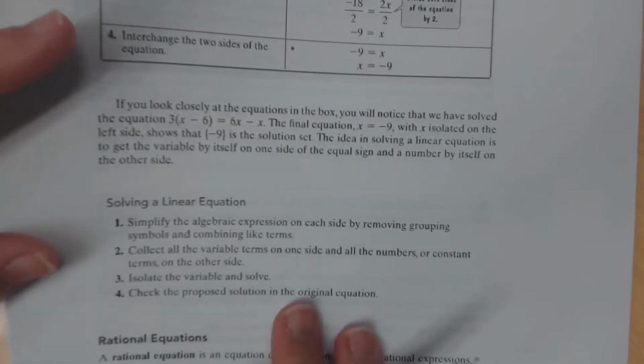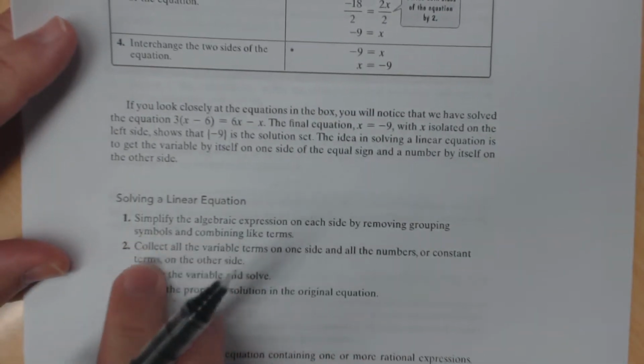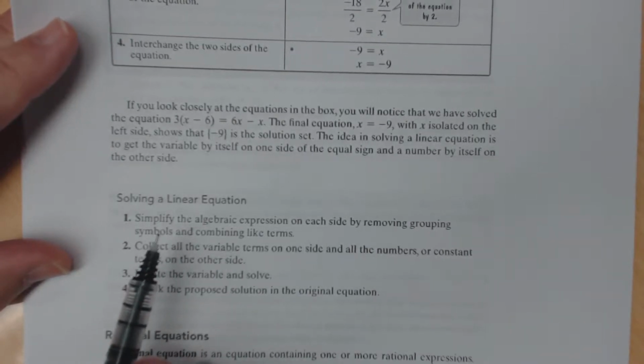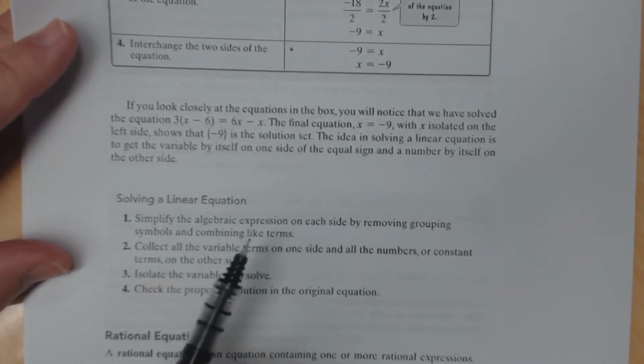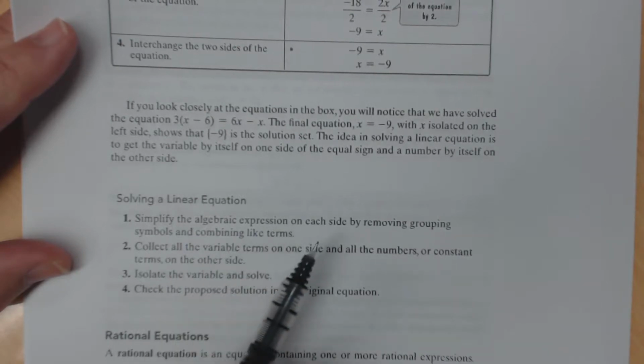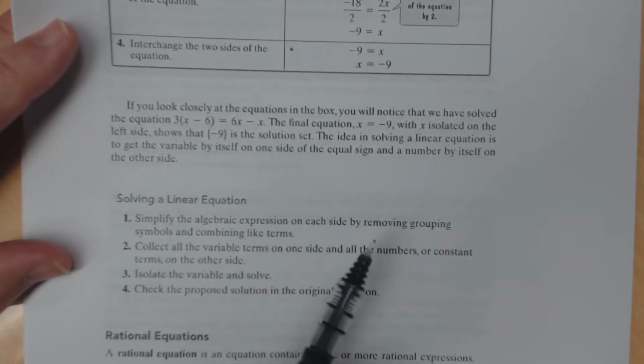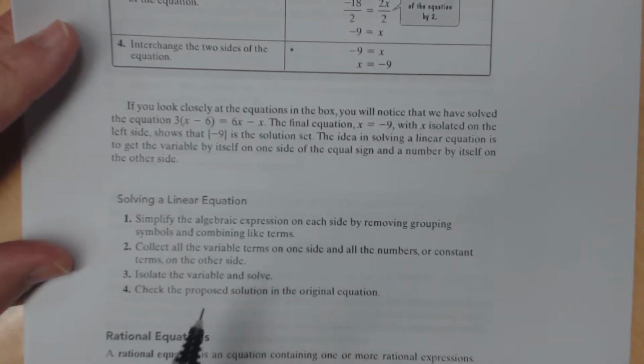All right, now the other thing you learned in a previous course was how to solve a linear equation. So we're going to go through these steps in the first three examples. So remember, if you have any algebraic expressions, you want to simplify them on each side. So if you have parentheses or any grouping symbol, go ahead and remove them. Usually you would do that by the distributive property, and then you combine like terms.